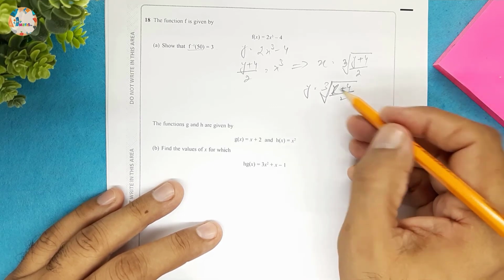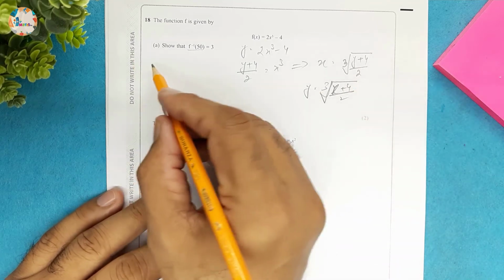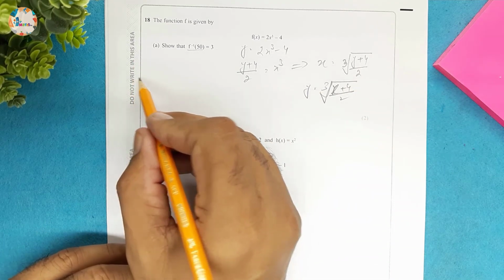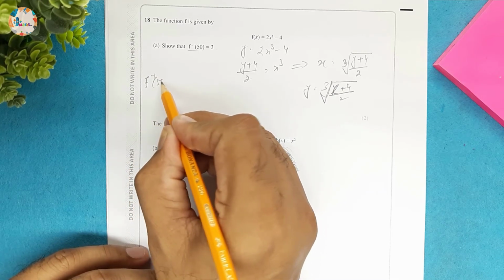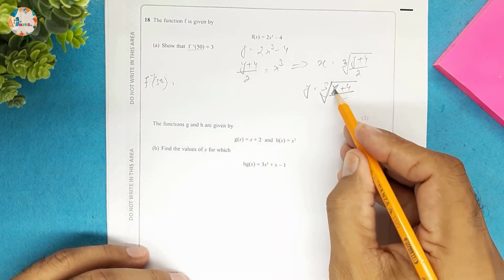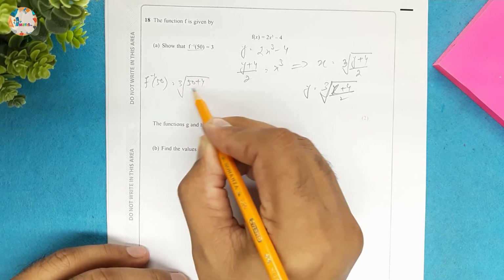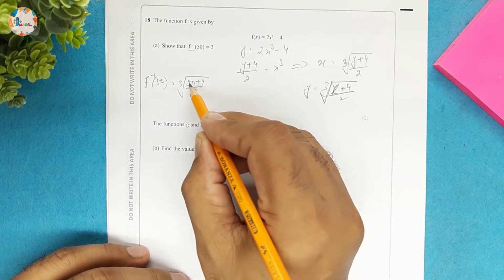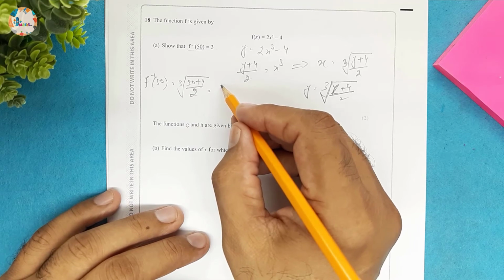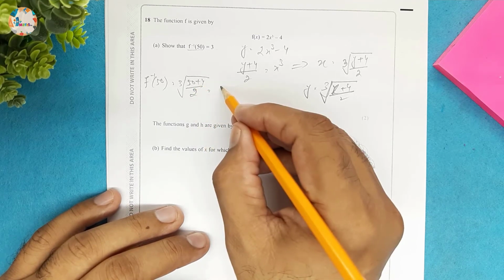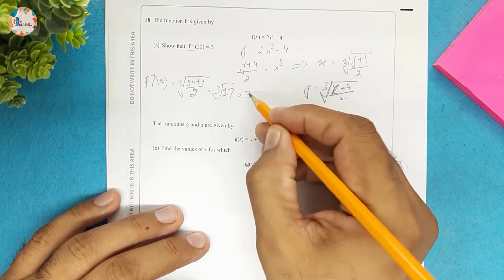And now we have to find the inverse of f. So f inverse of 50 will be equal to, in this one over here we will write 50 plus 4 over 2. So it will be 54 by 2, which is equal to 27. So cube root of 27 will be equal to 3.